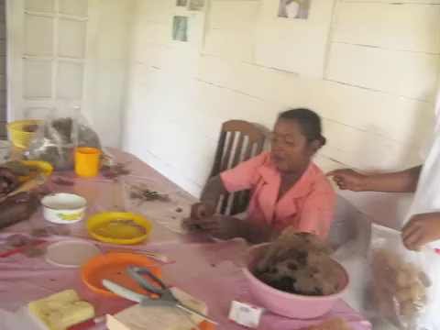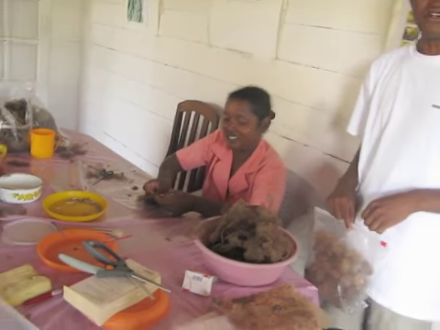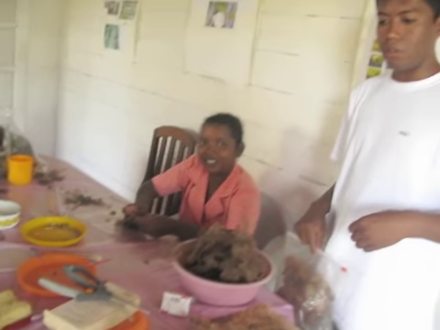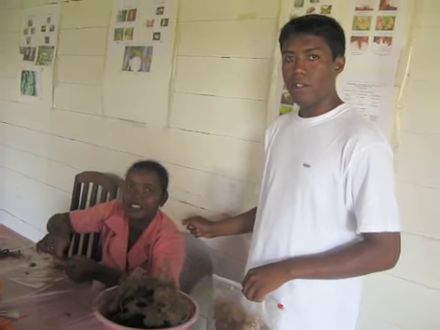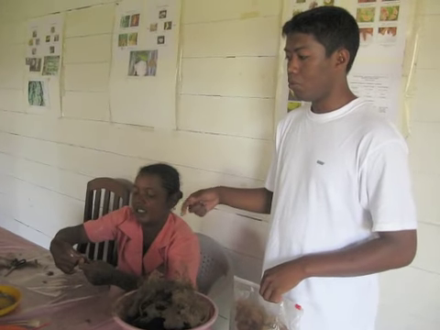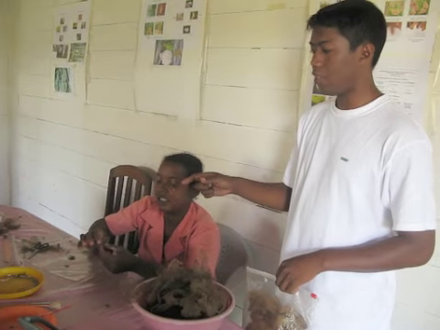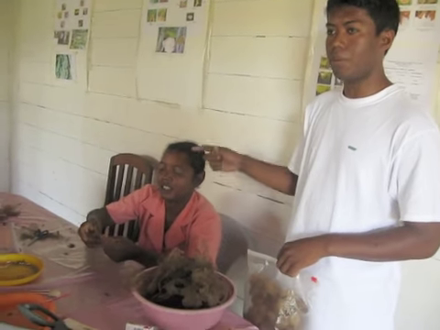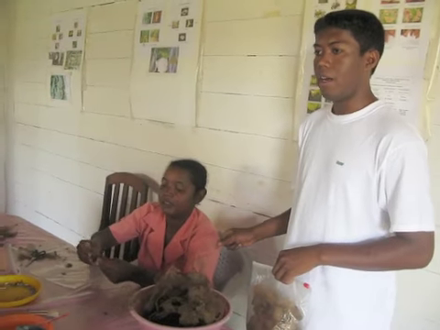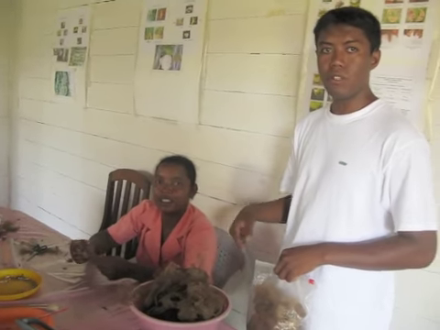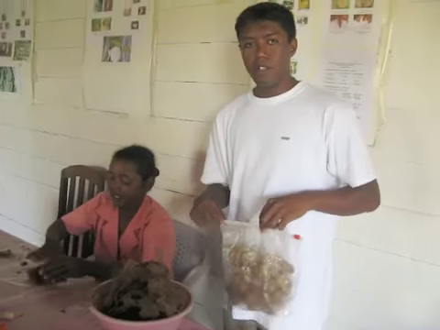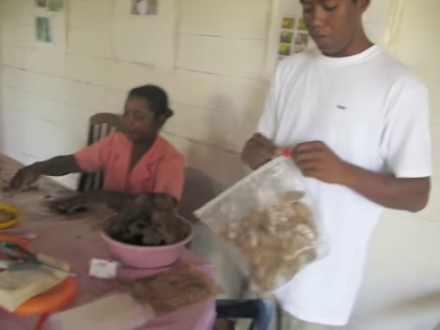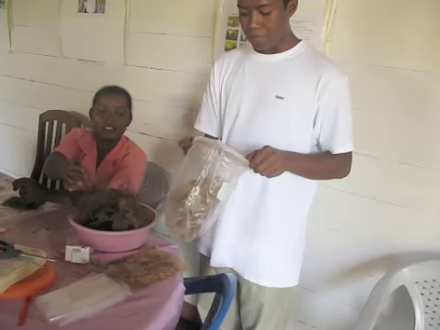Here is Marijan. She is one of the farmers that we work with in the Makira protected area. So we train her about how to build a shade from the cocoon, how to build a paper from the cocoon, and we hope that in the future she will be able to train other farmers. So now I will explain what we are doing here.